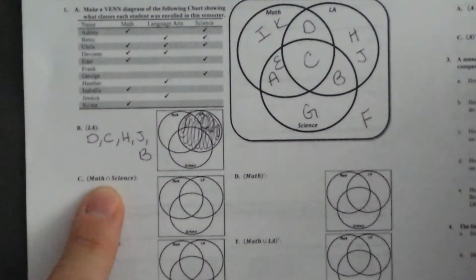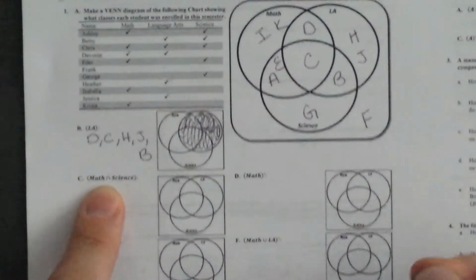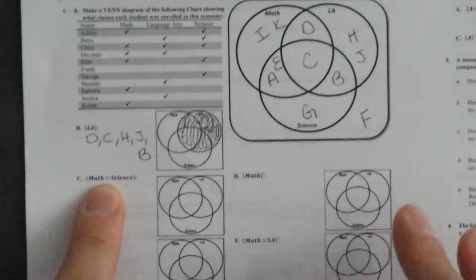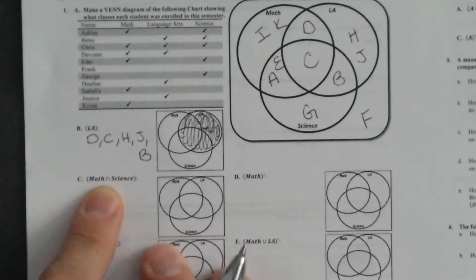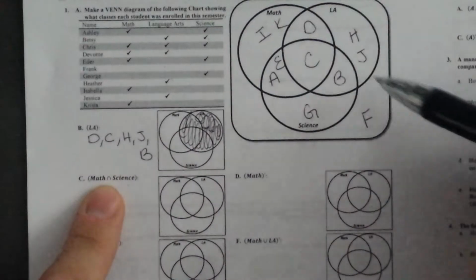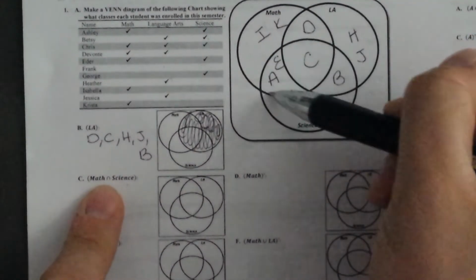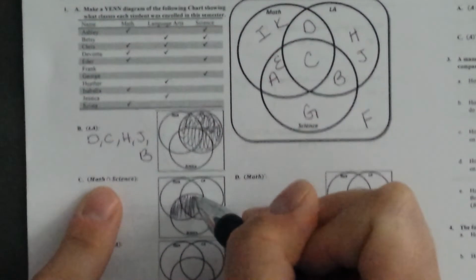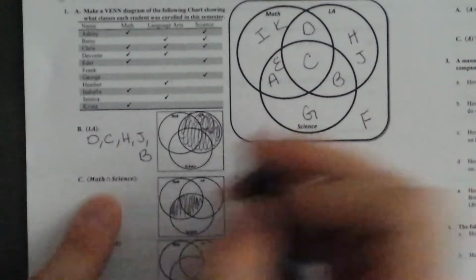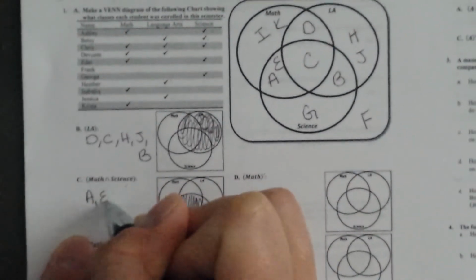For math, intersection, science, if you go back up to the definition, the little n, intersection, that means and, or the overlapping part. So now we want math and science overlapping, and it is okay if language arts is in there too, because it doesn't say anything about no language arts. So we want the intersection of math and science, which is everybody right here. And again, if I highlight it on my little picture, I get A, E, and C.